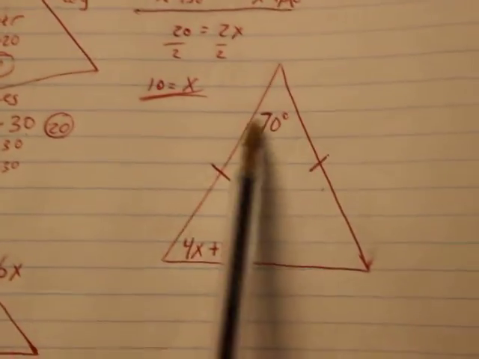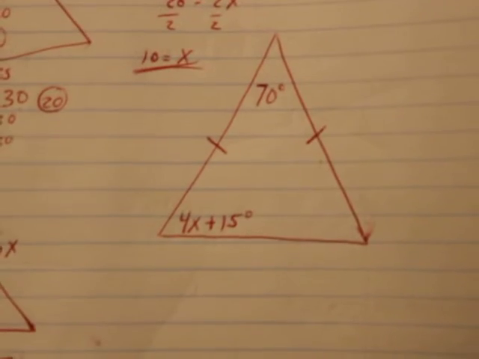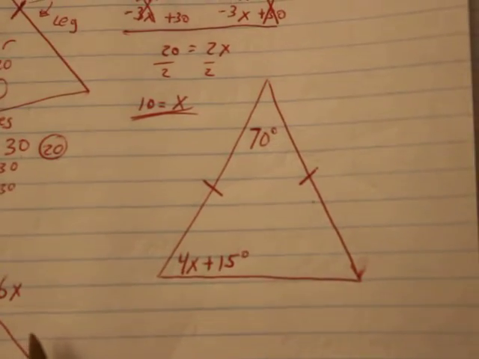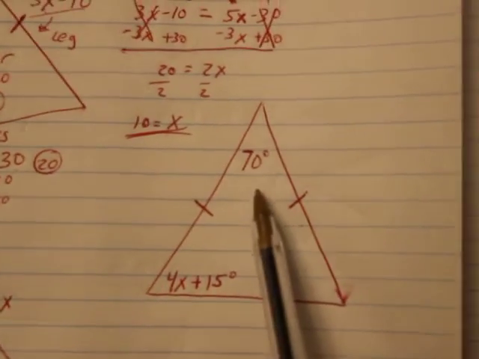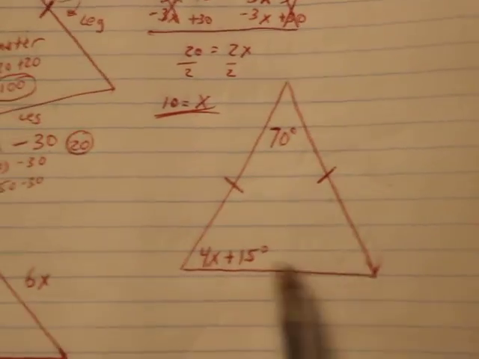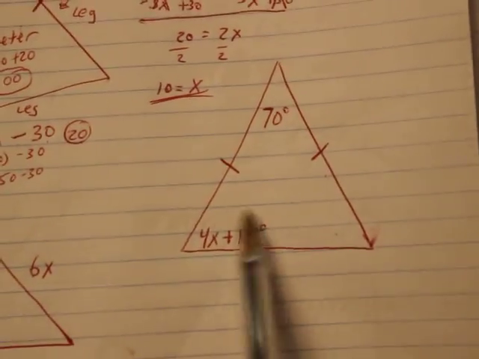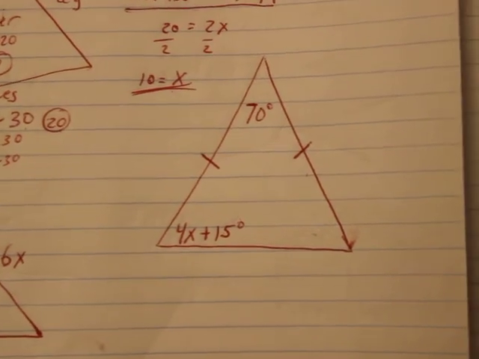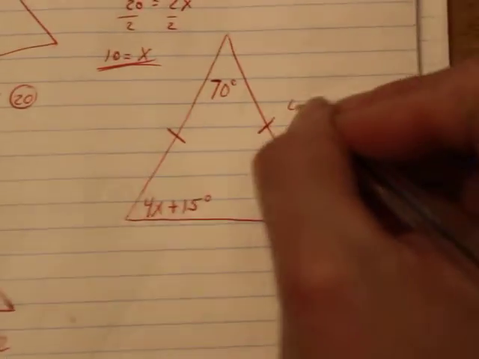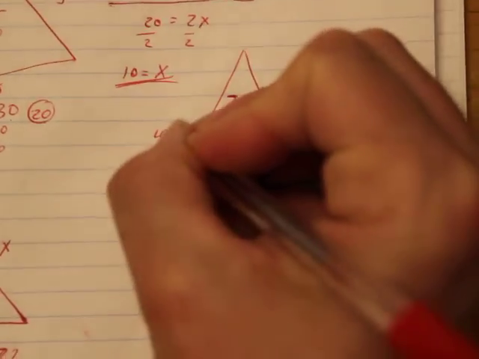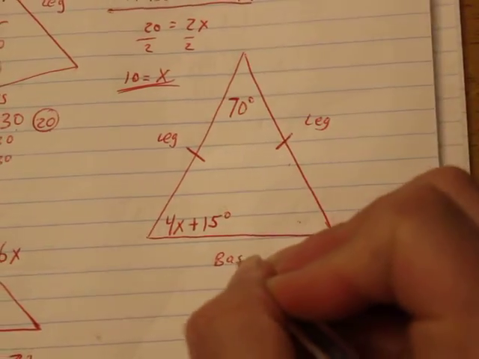Over here, here's another isosceles triangle problem. But instead of like the first 2 examples we did, instead of asking for just what x is down here, they have an expression 4x plus 15. So how do I go about solving that? Identify the legs. Identify the base.